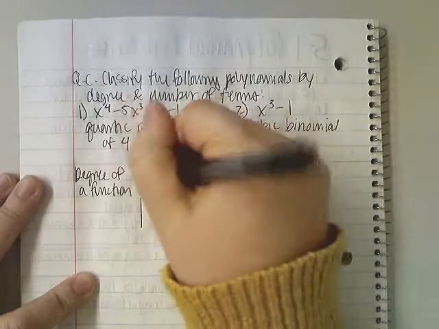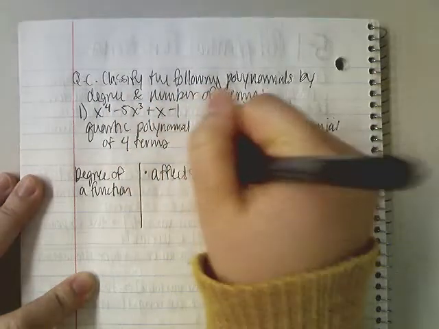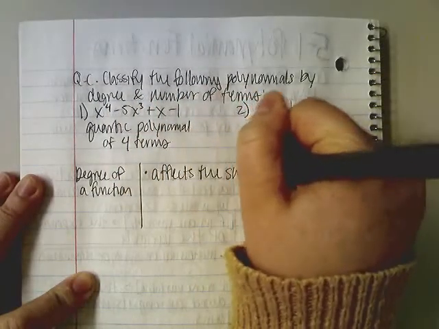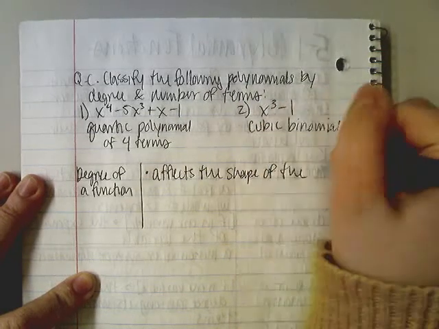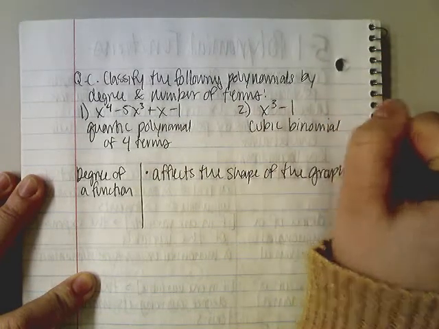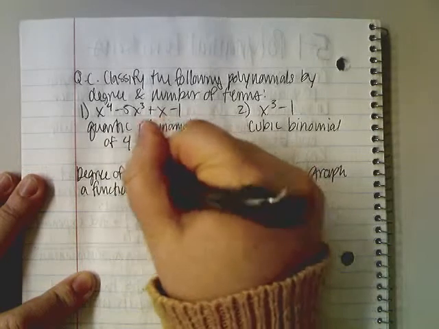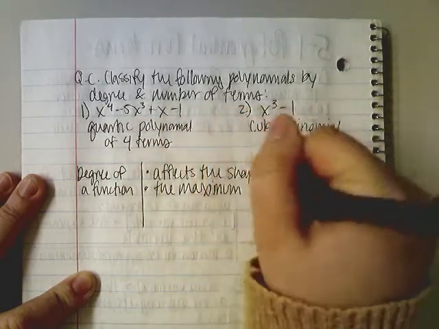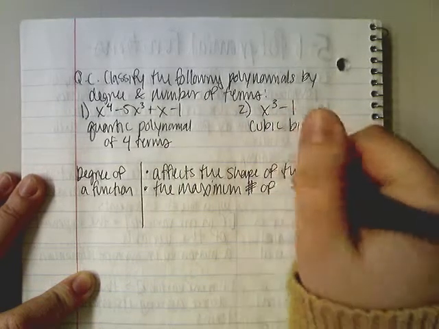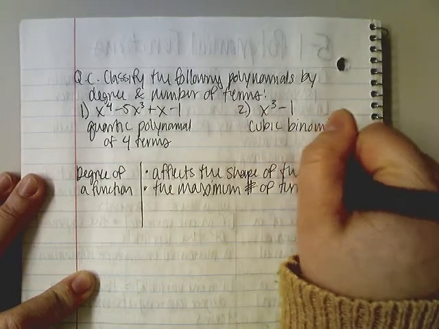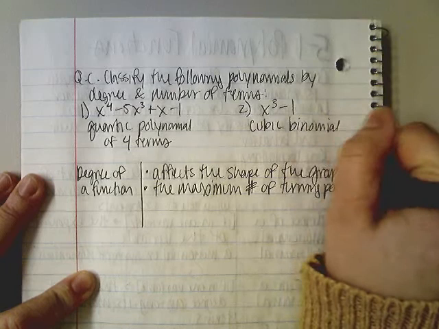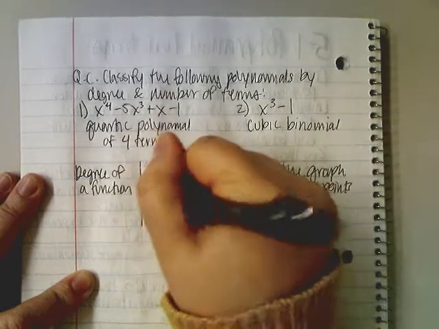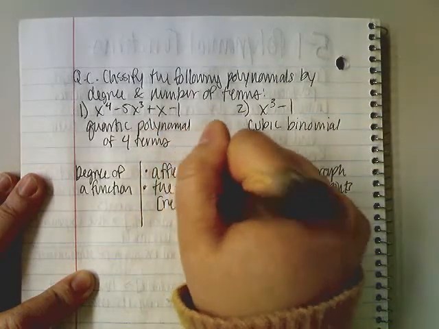So it affects the shape of the graph. It affects the maximum number of turning points, which we also call relative maximums or minimums.